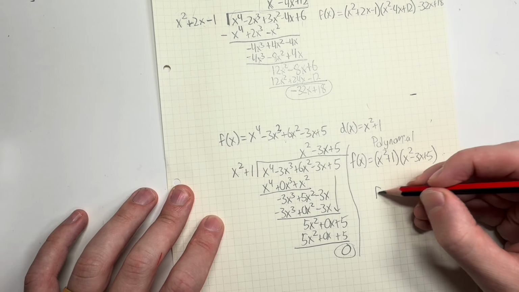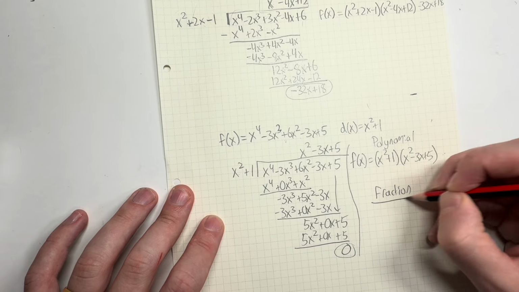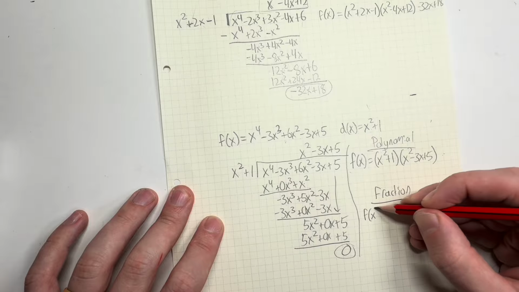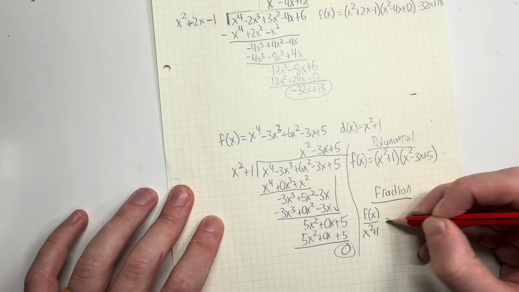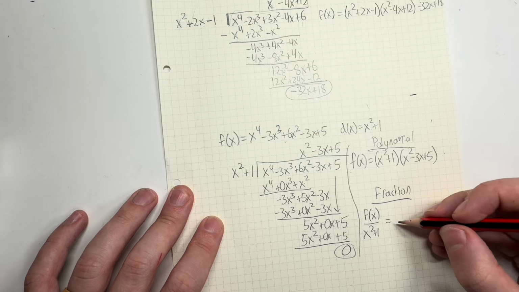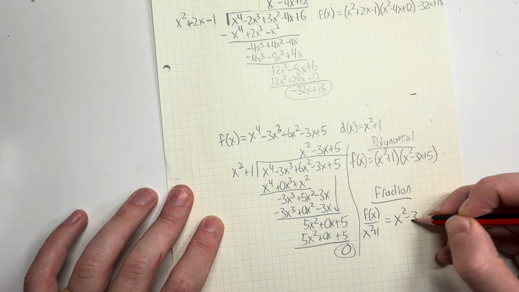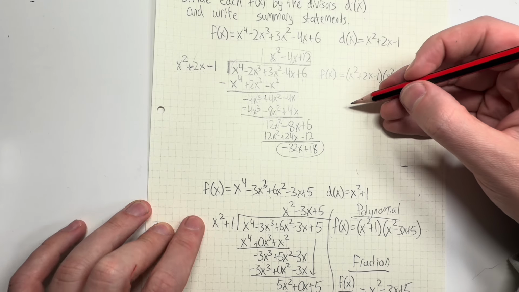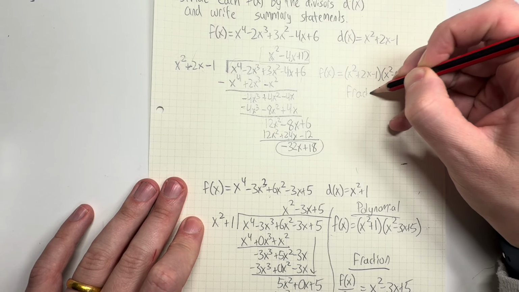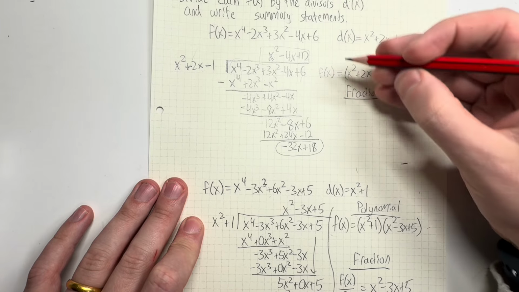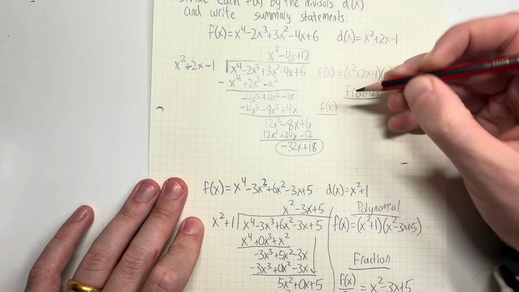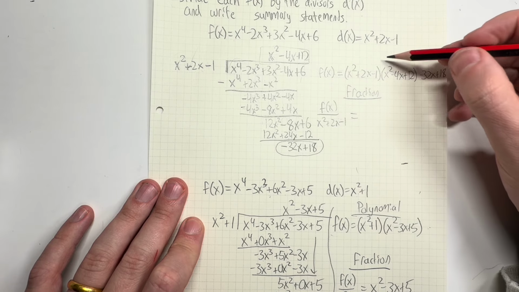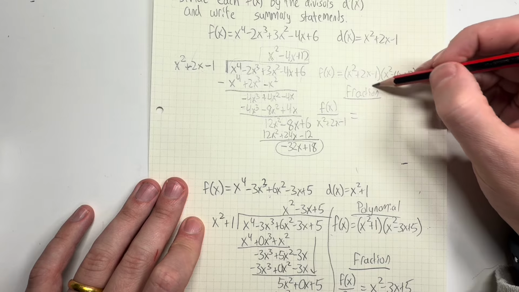The fraction summary is just saying, well, what if we divide both sides by the divisor? What is f of x divided by x squared plus 1? It's this thing divided by x squared plus 1, which is just our quotient. So going back here to write this fraction summary statement, f of x divided by the divisor equals this whole thing divided by the divisor, so that will cancel out.